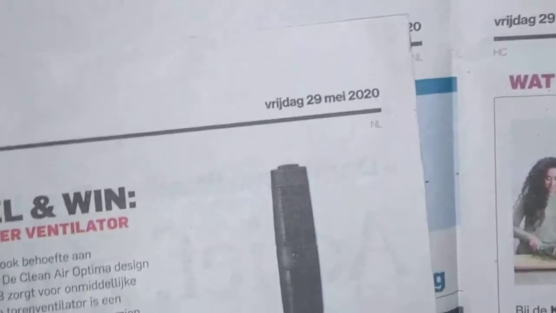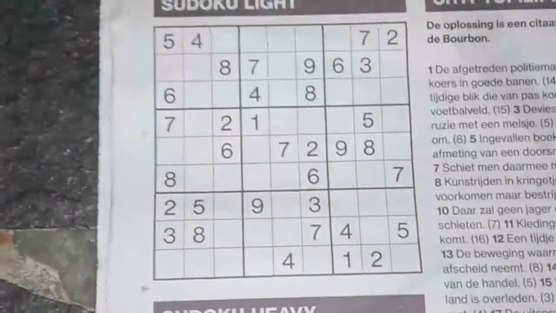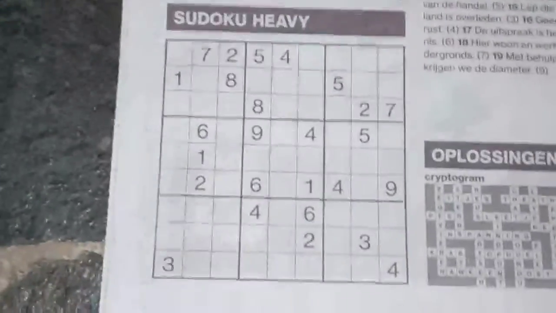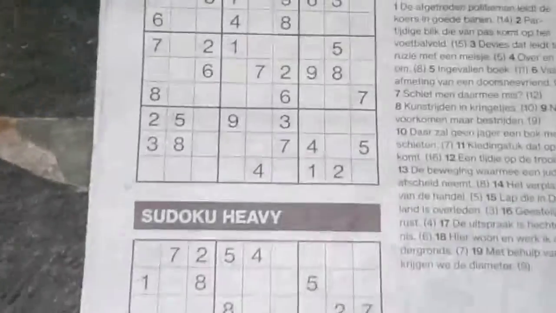Today in the daily newspaper of Friday, May the 29th, 2020, we have two regular Sudokus, a Sudoku Light and a Sudoku Heavy. But there is also in this daily newspaper an additional 5 Sudokus: a Sudoku with 1 star, 2 stars, 4 stars, a binary, and a tectonic.